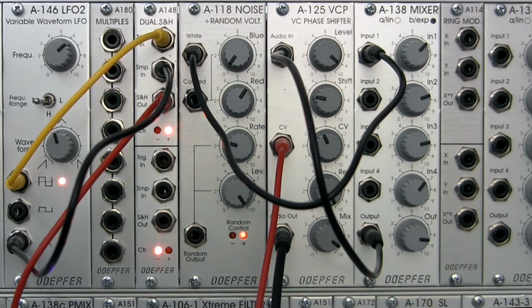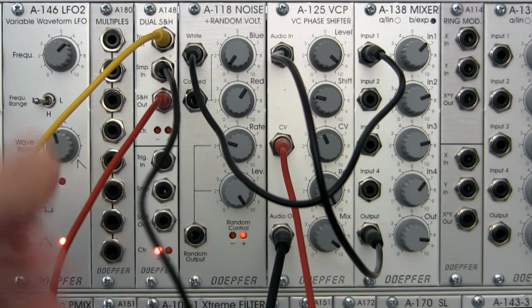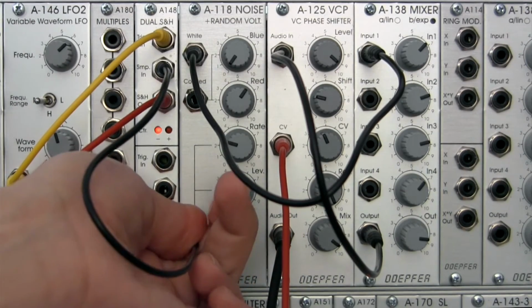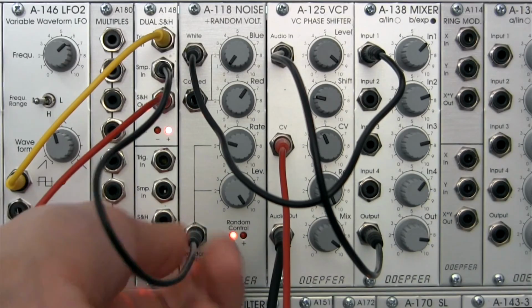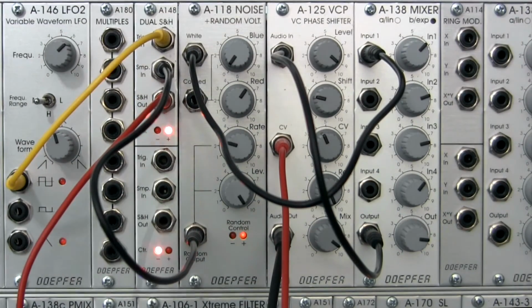Yeah, that's pretty static. Okay, let's try a different sample source. Unpatch the triangle wave. There we go.